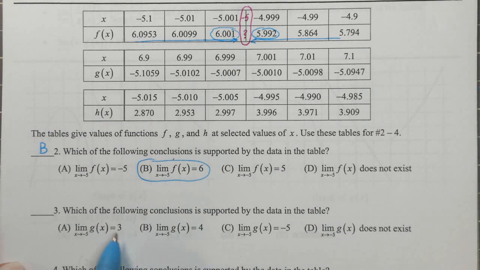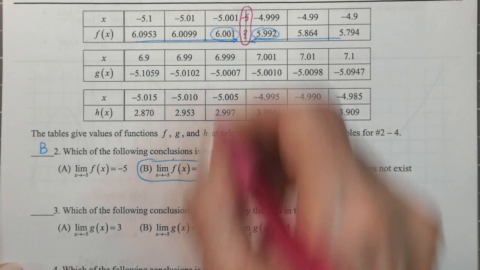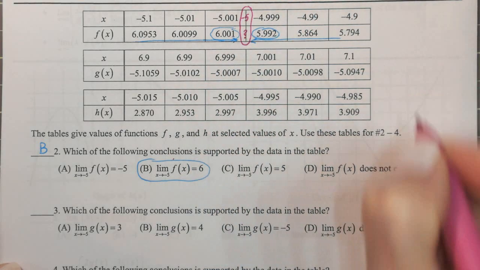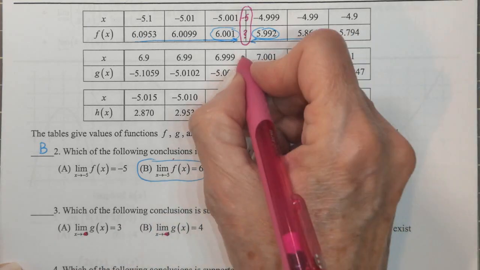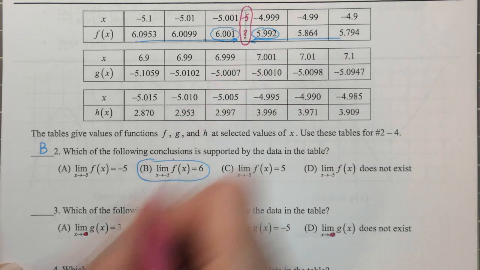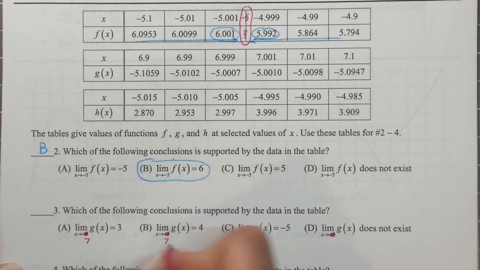Okay, what about number 3? Now we're moving on to function g. We're still approaching -5. Okay, clearly I did not change that, you guys. I'm going to change this now on this paper. I'm sure on yours, by the time you get it, this will be fixed. But we are not approaching -5, we are approaching 7. So I'm going to change all those to a 7.